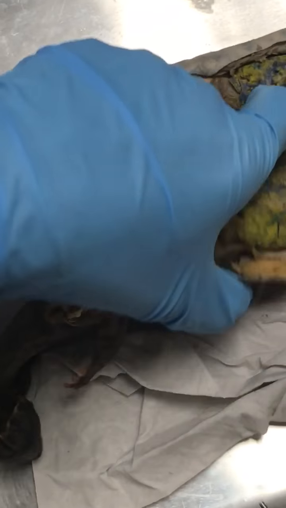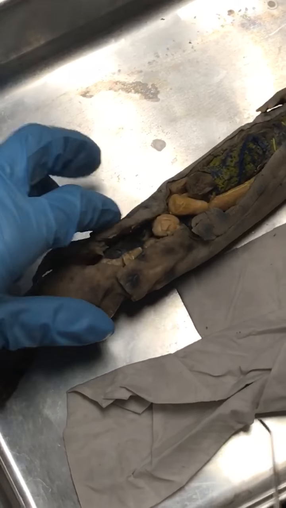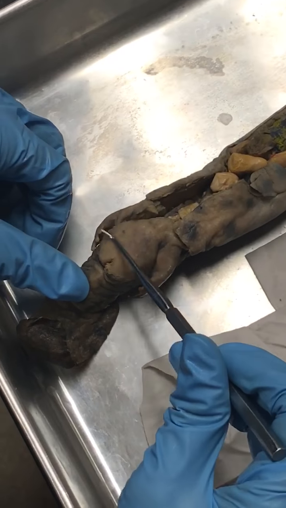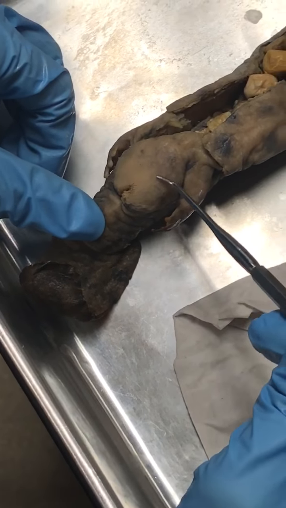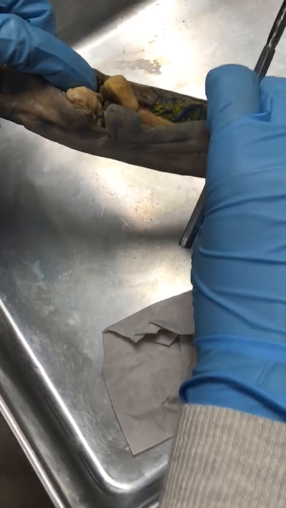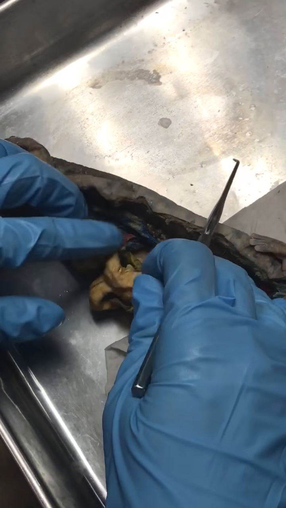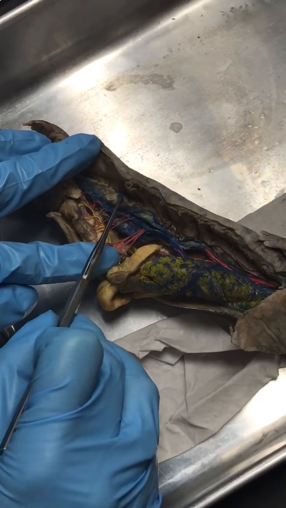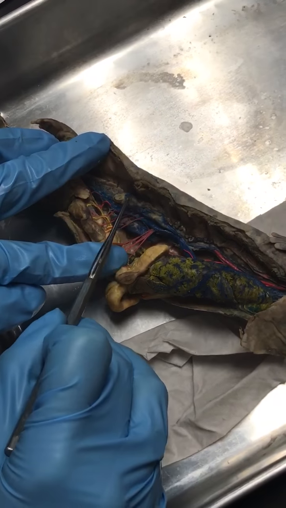Okay, so now just male stuff. This is the cloacal glands. Two testes. Here's one of them. The other one's over here.